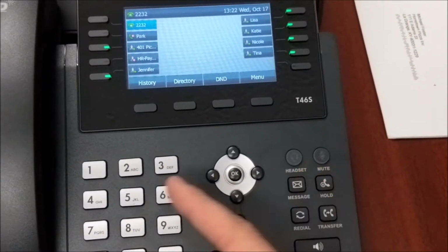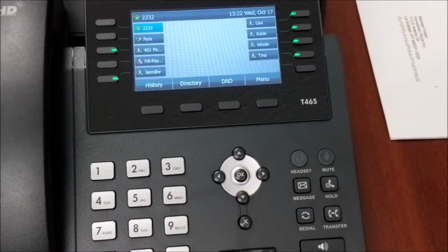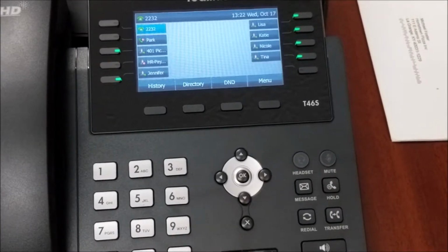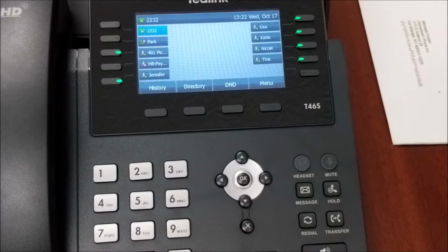So you'll want to get into that, and you'll want to do your busy and unavailable message. Your busy message is when you're actually on the phone and a call comes through and you don't pick it up. They'll get that message. Your unavailable is you just flat out didn't pick up the phone at all.